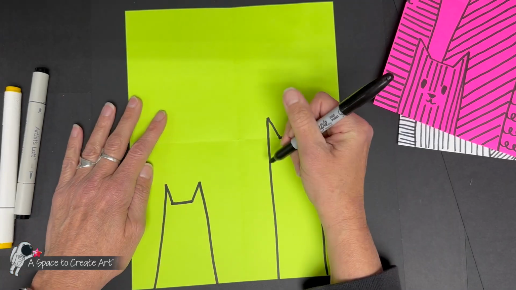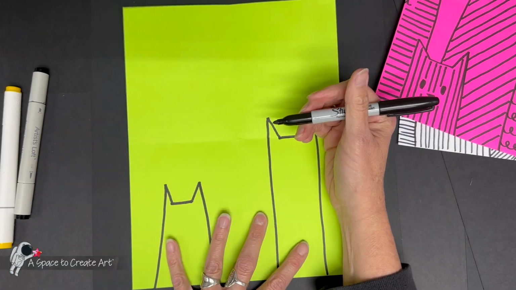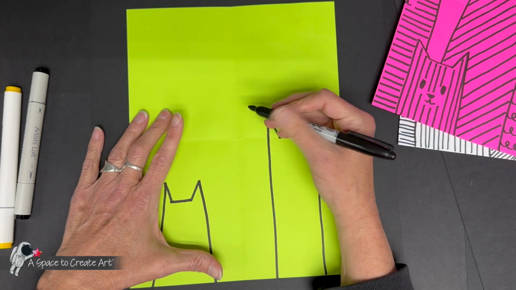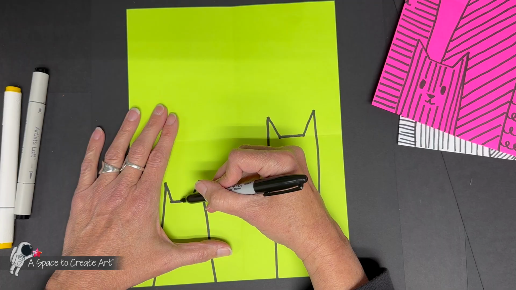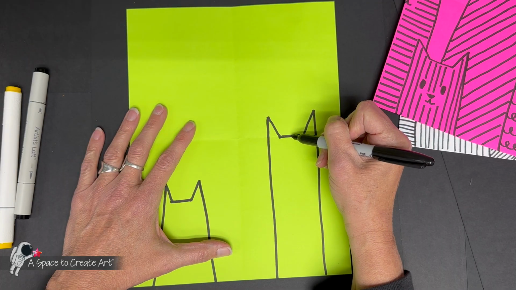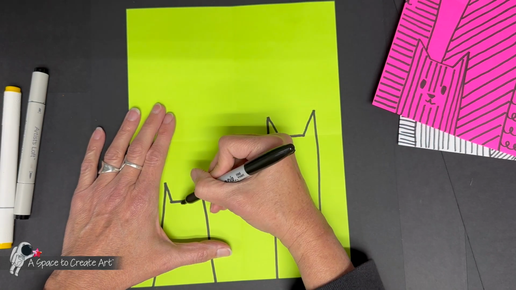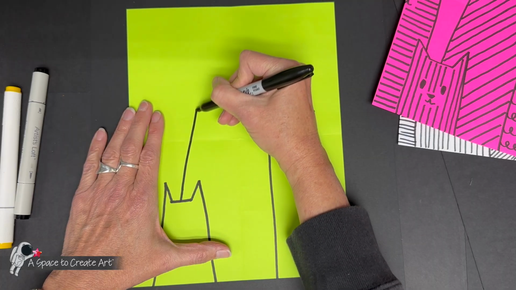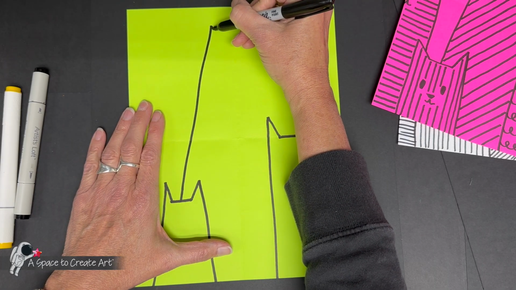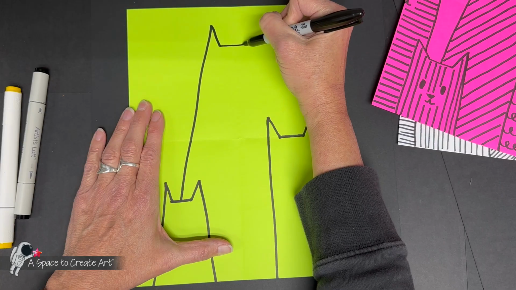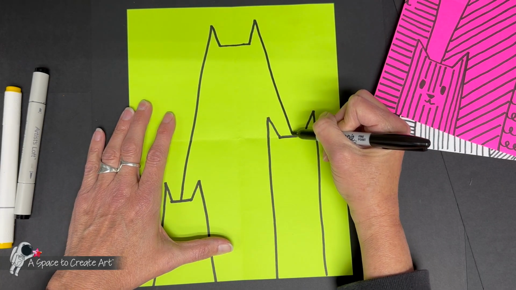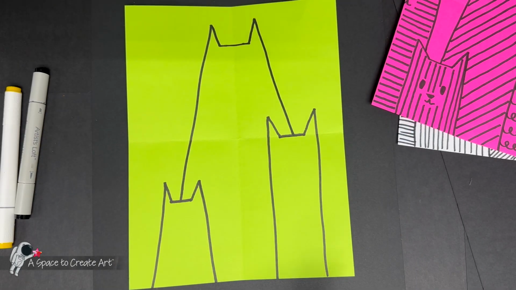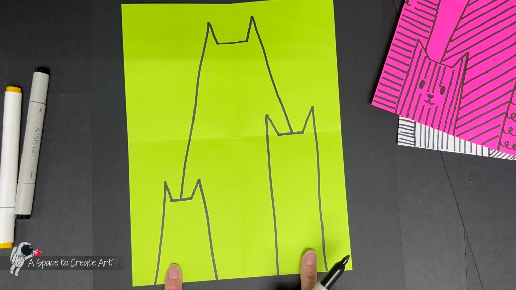Then we're going to draw our first cat that's sitting behind the other 2, and it's a big cat. You're going to start it at the center of this head and end it at the center of the first cat's head. And you're going to go all the way up towards the top of your page, come back down and over, up and over and back down again, okay? That's your third cat, and he's sitting behind these 2 cats.